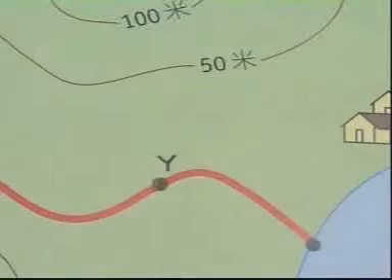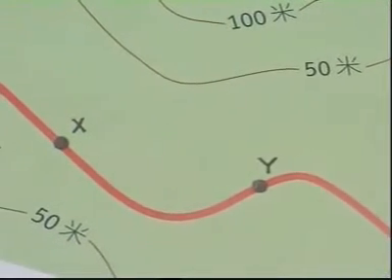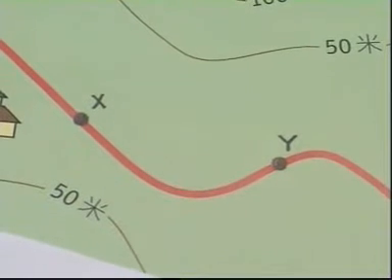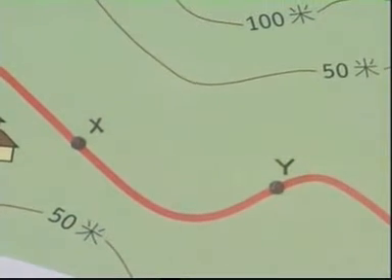Roads on maps are usually not straight. Do you know how to measure the length of a curved road on a map? Let's try on this.